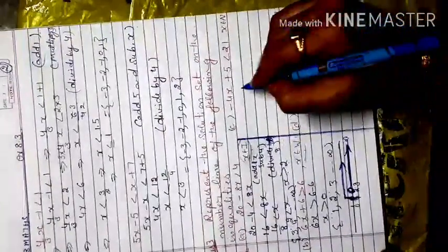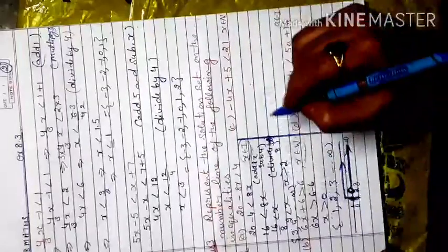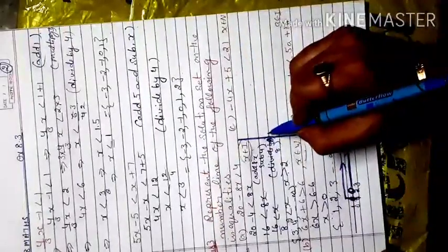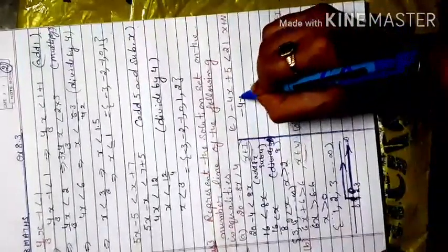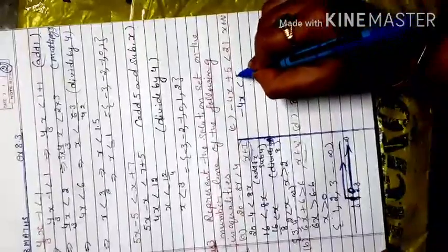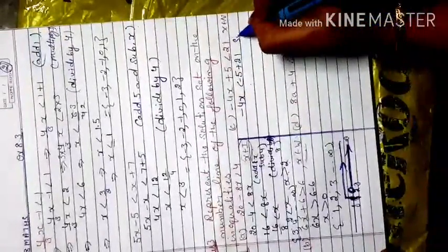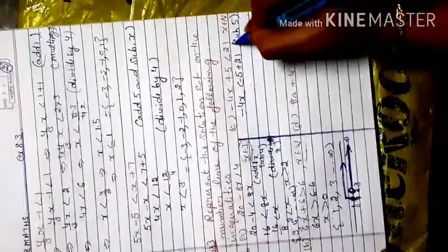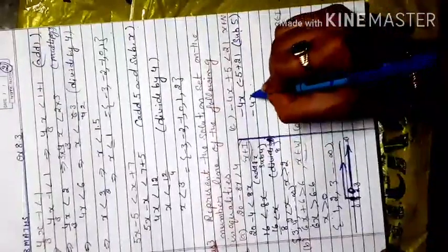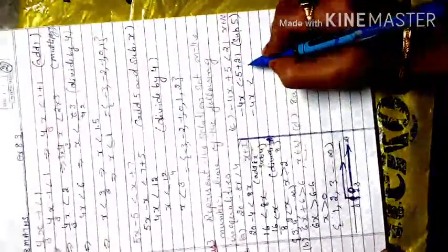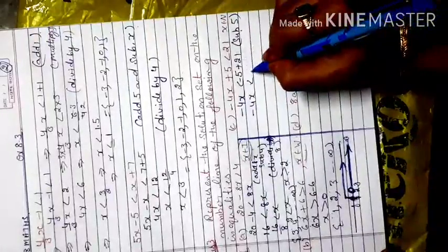Similarly here, minus 4x plus 5 less than 21. When you solve this one, the 5 moves to the other side, minus 5 plus 21, that is subtract 5. So here minus 4x less than minus 5 plus 21 gives me 16.